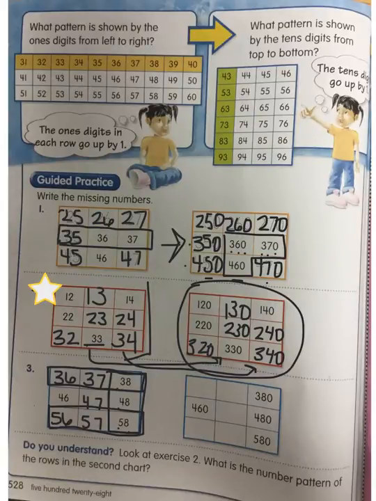Okay, remember they're using this tens chart to help you with the hundreds. So I know these are all the same, except for the hundreds place changed. So 460, 470, 480. This one's going to be the same as 36, but with a 0 because we're changing it to hundreds. 360, 370, 380. And then down here, they should all start with a 5. 560, 570, 580.